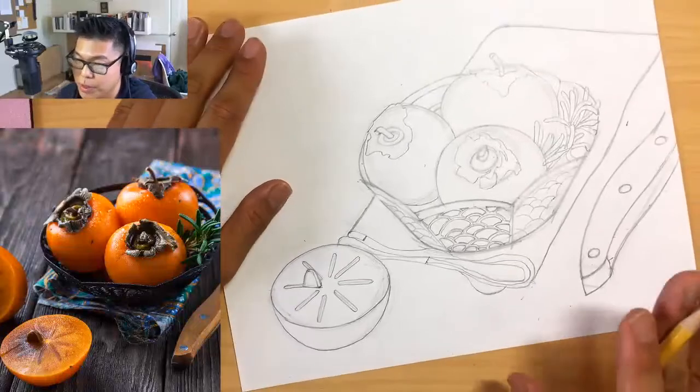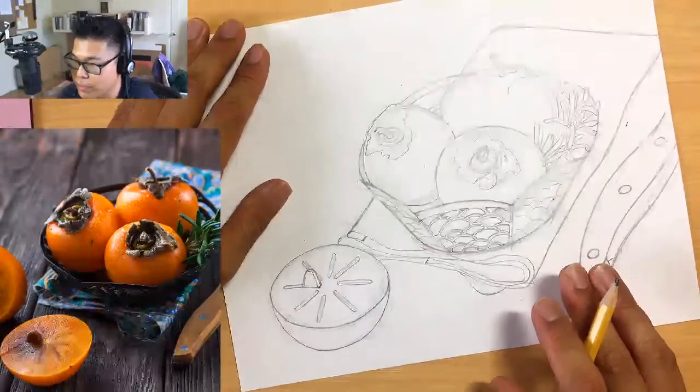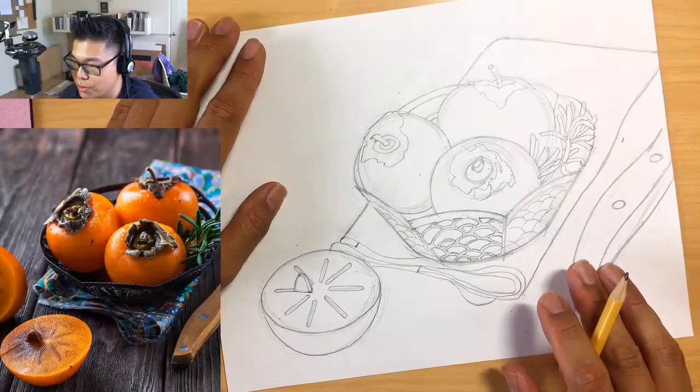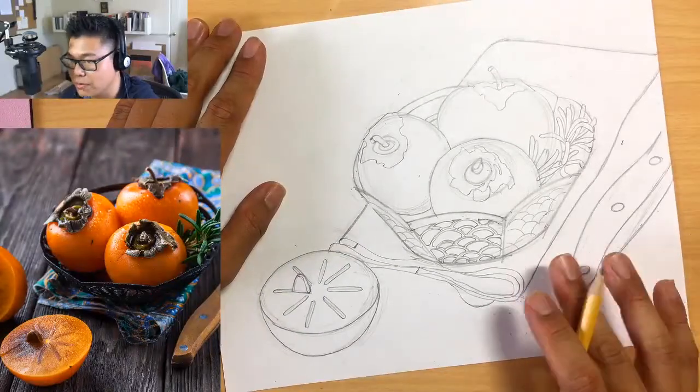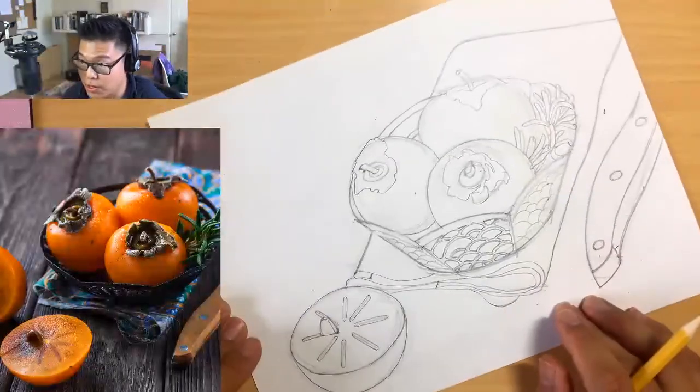Now, I'm kind of showing you this for the basket, not as a requirement, okay? You could leave it where it was before this. This is kind of if you're done with your drawing and you want to give it a little bit more love, okay?